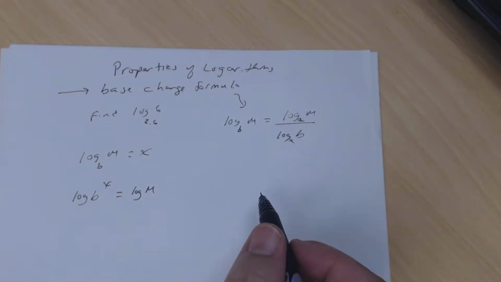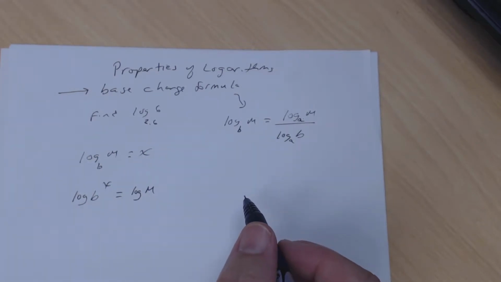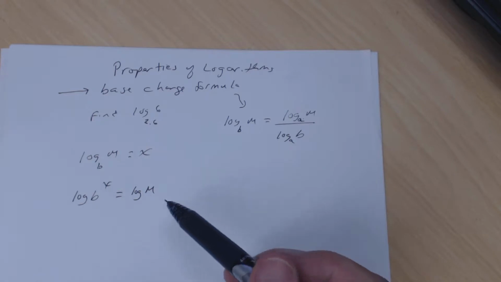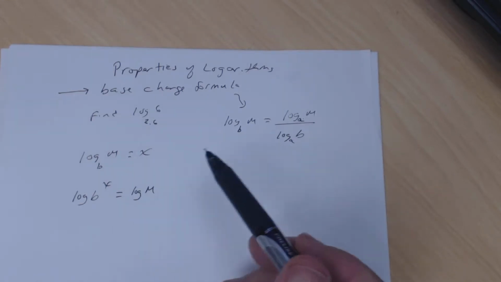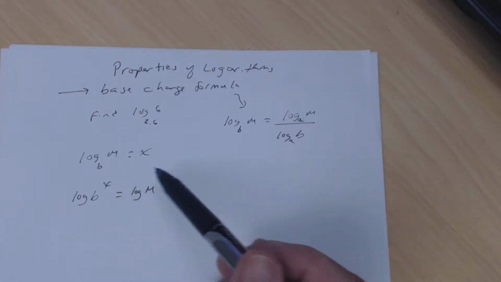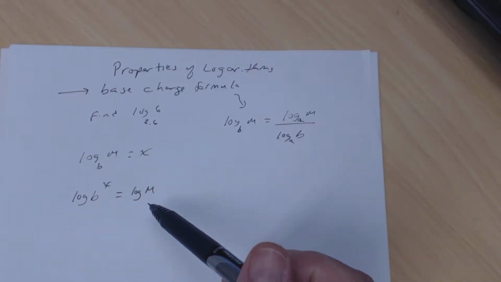It's just an operation, just like taking the square root of both sides, squaring both sides, or raising both sides to the third power. Same thing with logarithms: I can take the log of both sides.